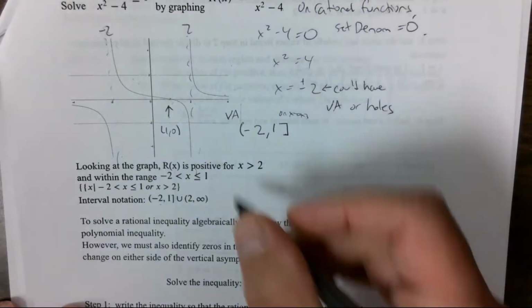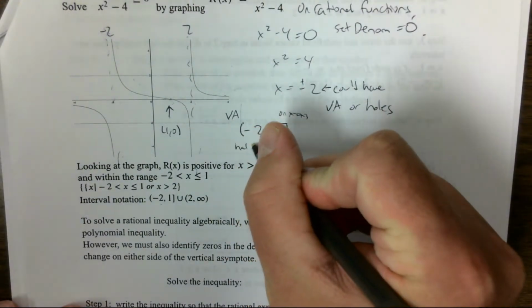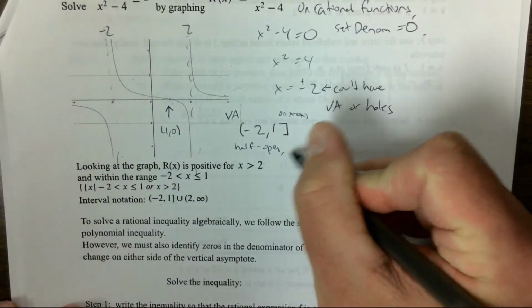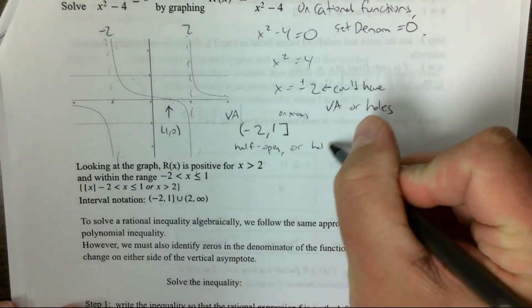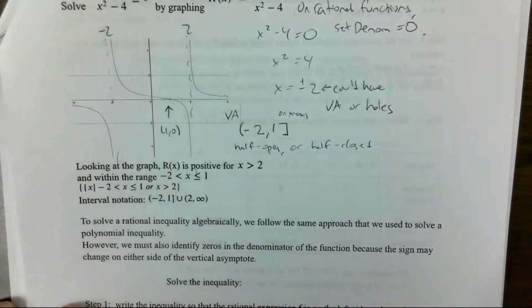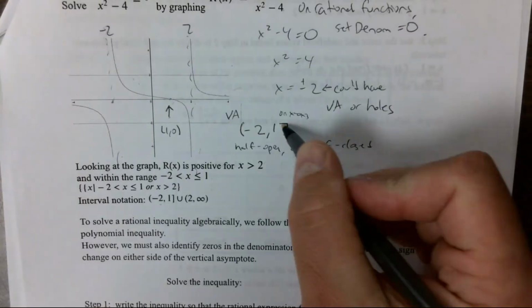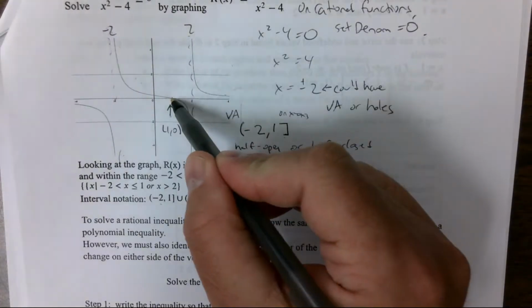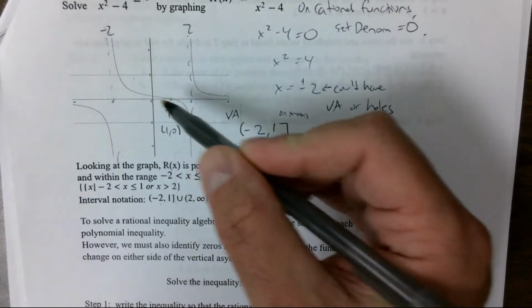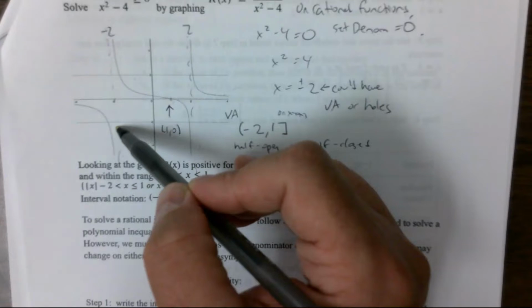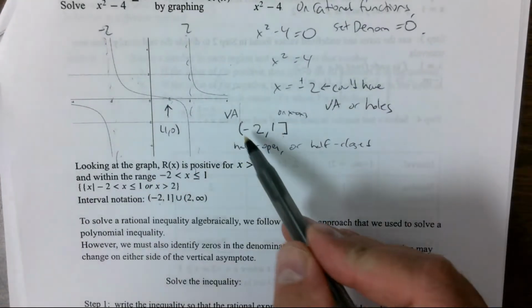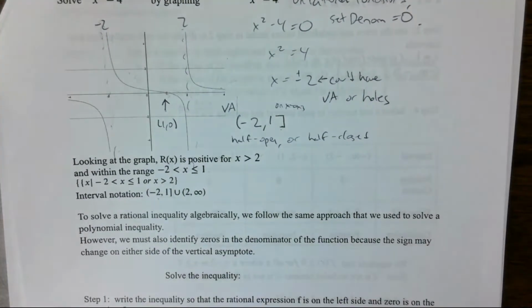So this is the one where we would call it half open, or you could say half closed. So the reason why it's a bracket here is because of that. But it is definitely a parentheses for the -2 because that's your vertical asymptote.